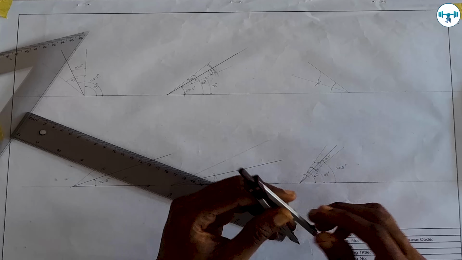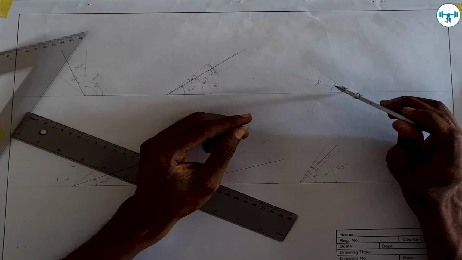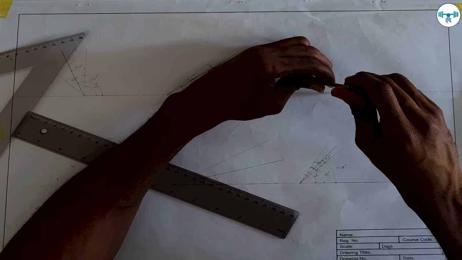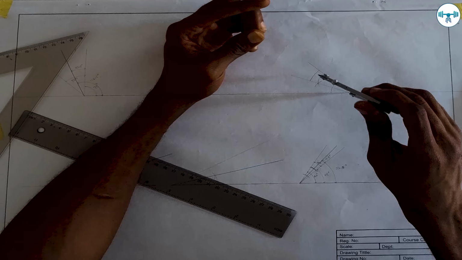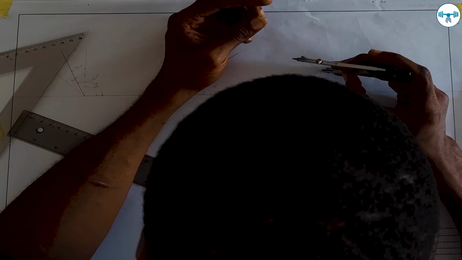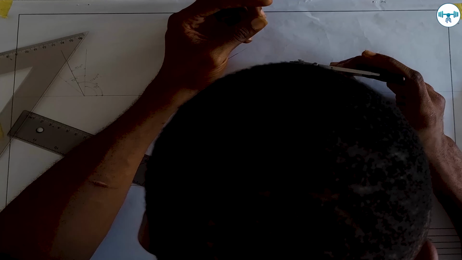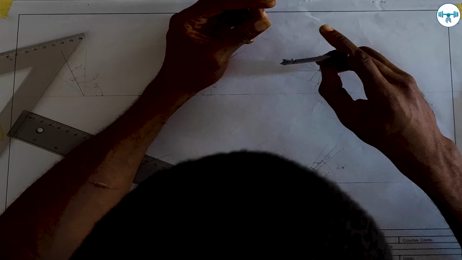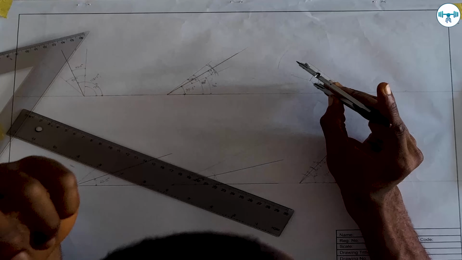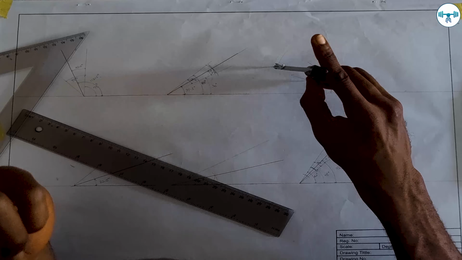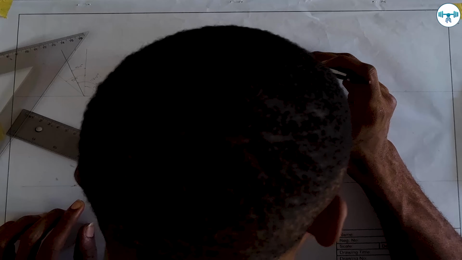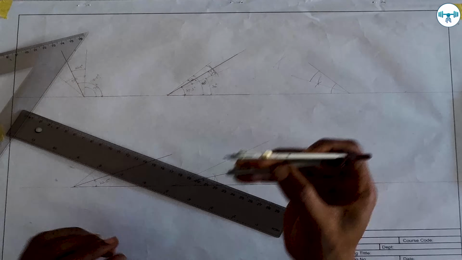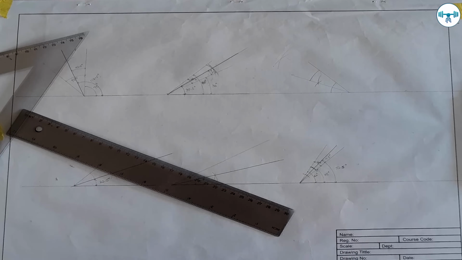Now, having drawn that, we bisect. We said we were going to add 22.5 to this. So yes, we are going to bisect the 45 degrees that we just drew to get 22.5, and then we are going to further bisect the 22.5.